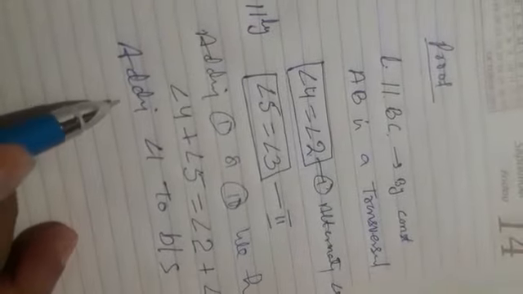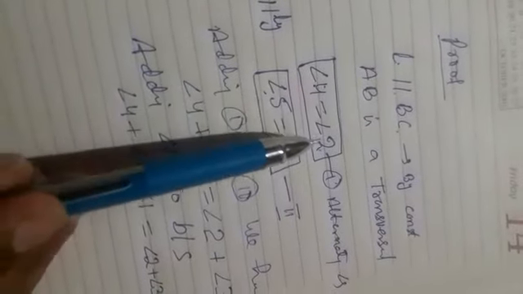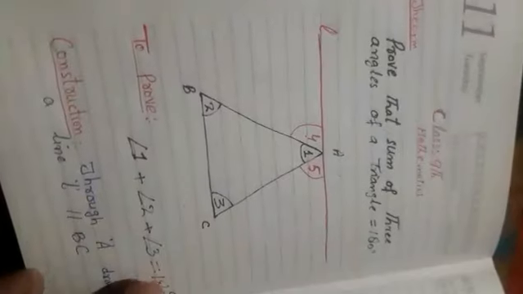So you can write like this, adding angle 1 to both sides. I can write it like this: angle 4 plus angle 5 plus angle 1 is equal to angle 2 plus angle 3 plus angle 1. Got it? First, adding first and second, angle 4 plus angle 5 is equal to angle 2 plus angle 3. So I add angle 1 to both sides, and I got angle 4 plus angle 5 plus angle 1 is equal to angle 2 plus angle 3 plus angle 1. Now let's have a look.